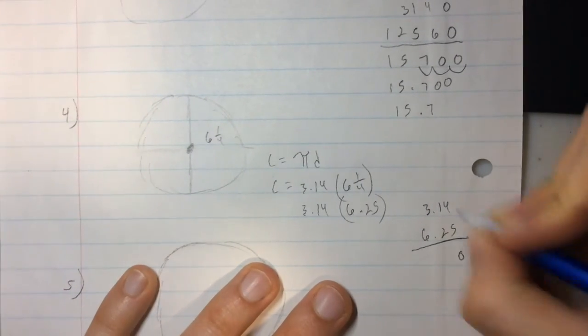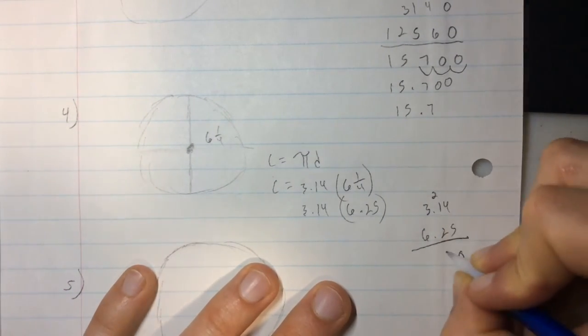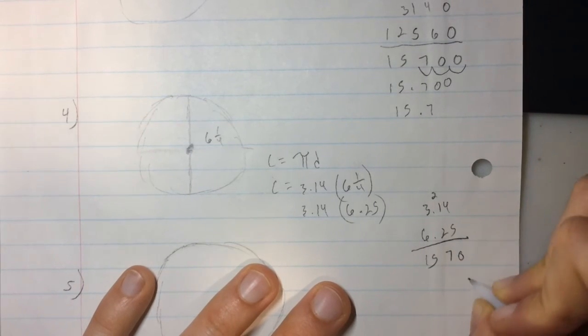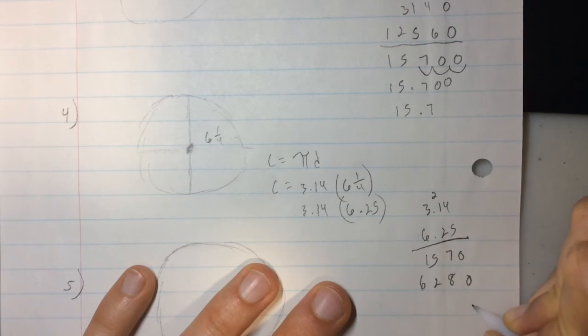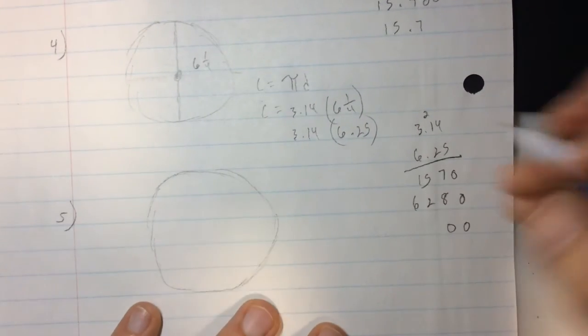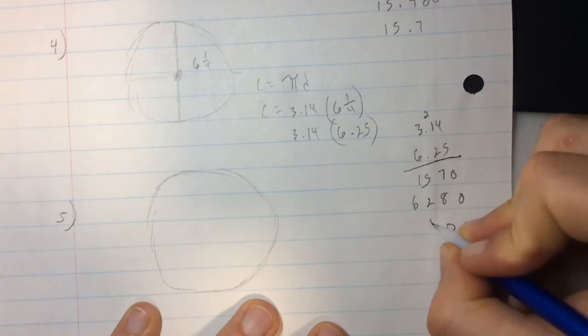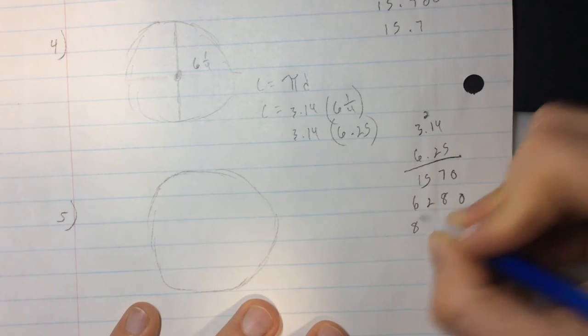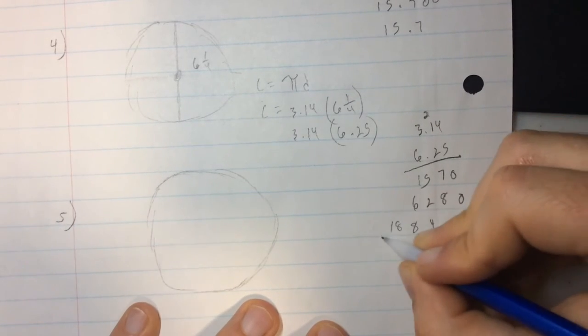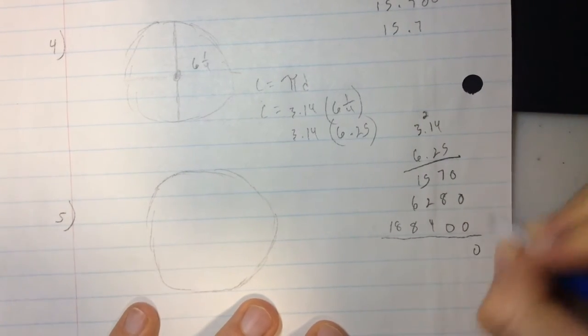5 times 4 is 20. 5 plus 2 is 7. 5 times 3 is 15. 2 times 4 is 8. 2 times 1 is 2. 2 times 3 is 6. 0, 0. Don't forget that step right here. It's 2 zeros. And then we're going to have 6 times 4, which is 24. Carry my 2. 6 times 1 is 6, plus 2 is 8. 6 times 3 is 18. And then what we're going to do here, y'all, is we're going to add all these up.